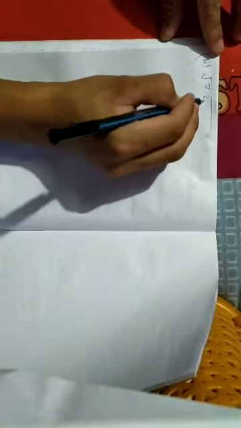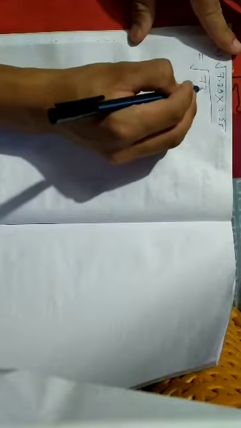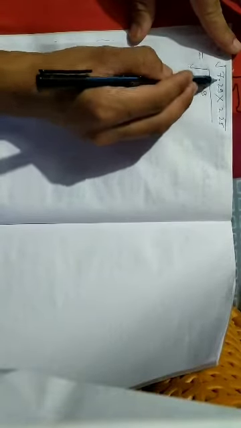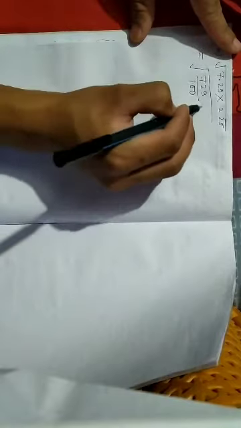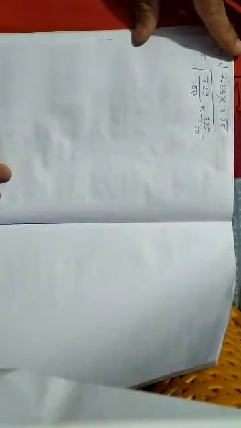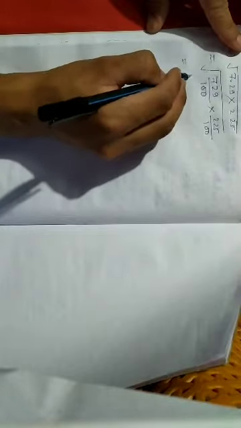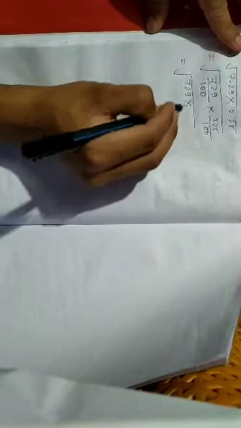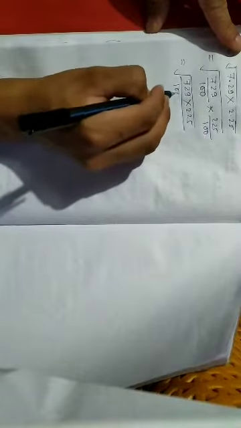Similarly, if I do number B, the question is under root of 7.29 into 2.25. How will you do this one? You will first remove the point. It will be 729. I am removing 2 numbers after the decimal here, so I have to divide by 100, isn't it? Into 225 by 100. So this will be 729 into 225 divided by 100 into 100. This root will be meant for both numerator and denominator.